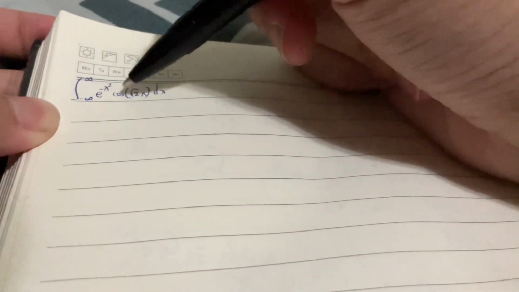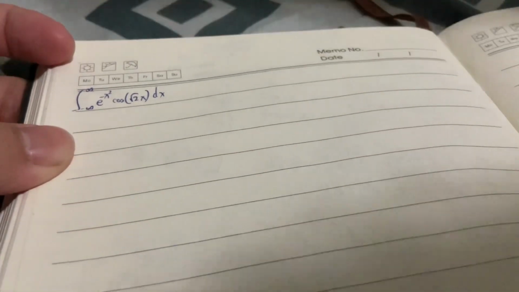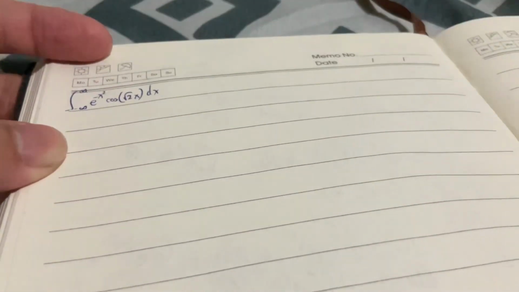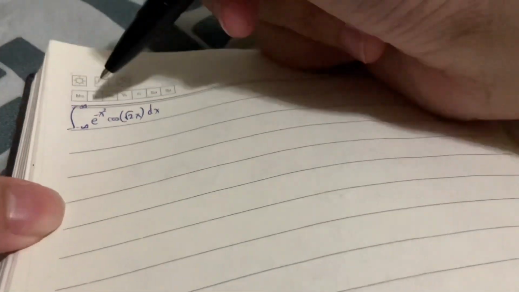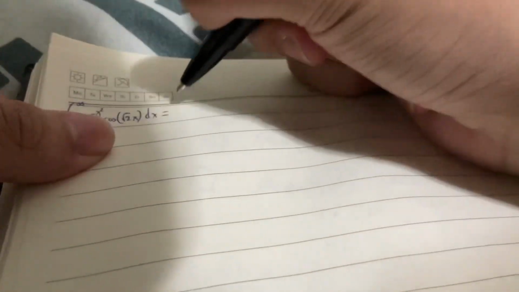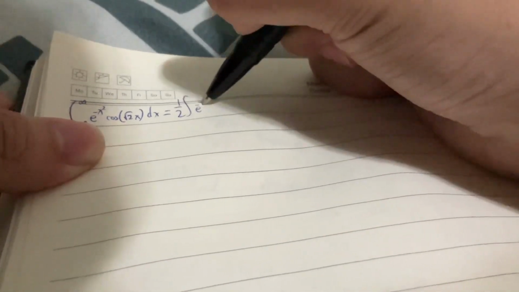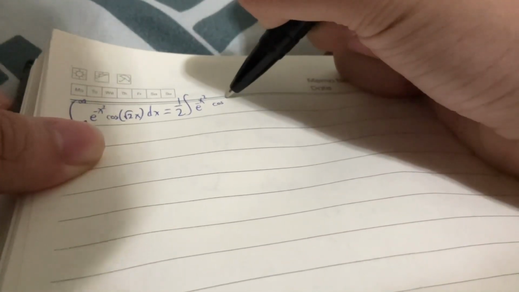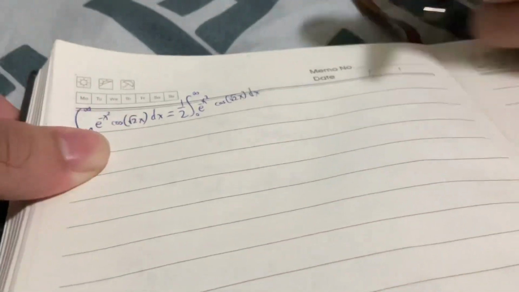Welcome to Methamphetamine. Today we're gonna do the integral of e to the power of negative x squared times cosine of root 2x dx from negative infinity to positive infinity. Because it's an even function, to check, you can put negative x inside and you'll get the original back. So you can write this as 1/2 times the integral of e to the power of negative x squared times cosine of root 2x from 0 to infinity dx.